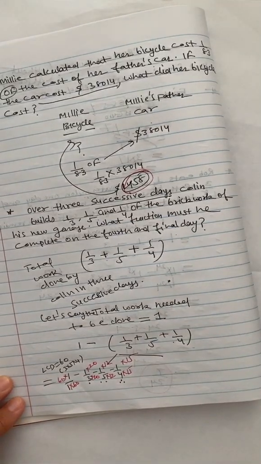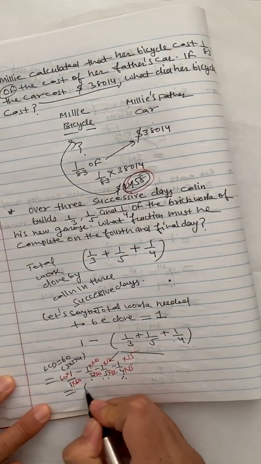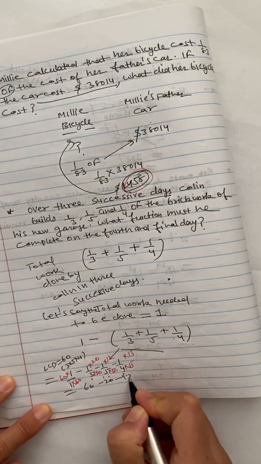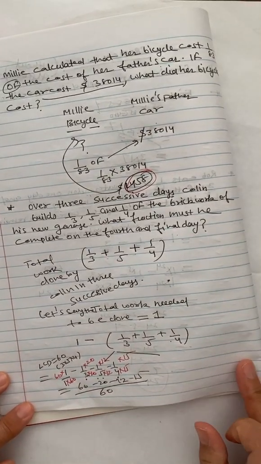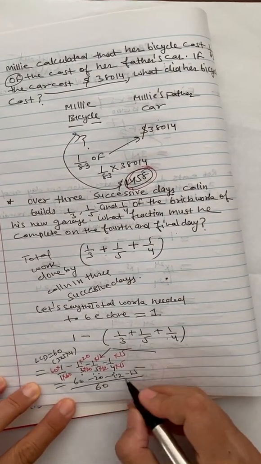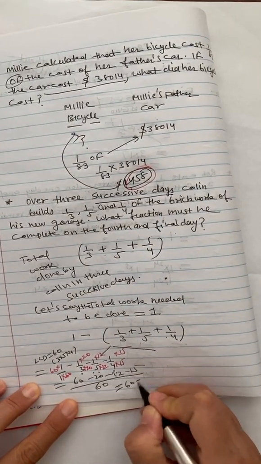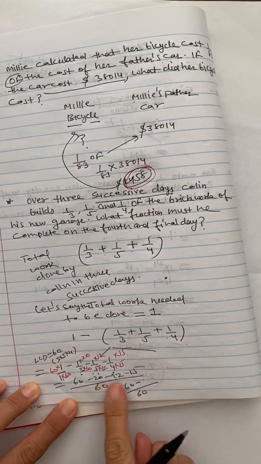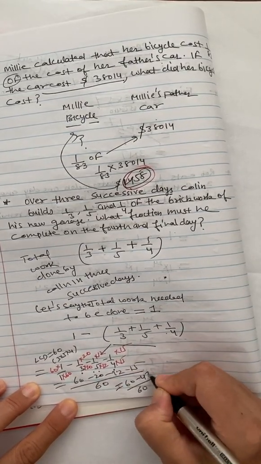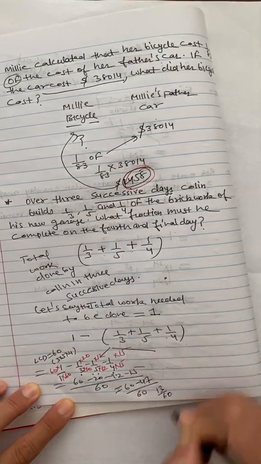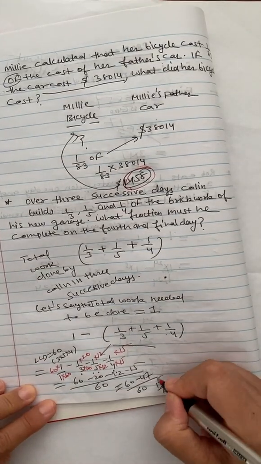So I will combine this here: 60 minus 20 minus 12 minus 15, and in the denominator I got 60. So when you do that, this is going to be 60 minus, so 20 and 12 is 32, and 47. So you will get 13 divided by 60 as your final answer.